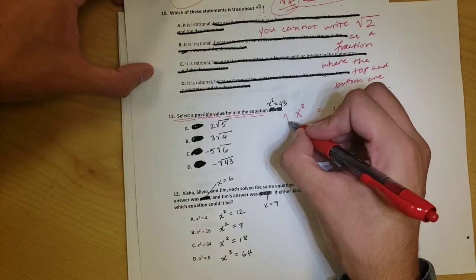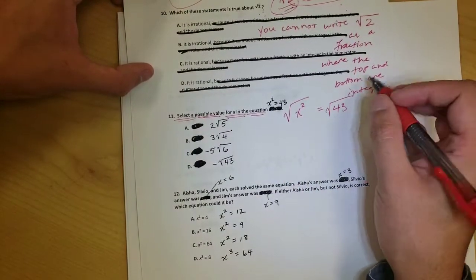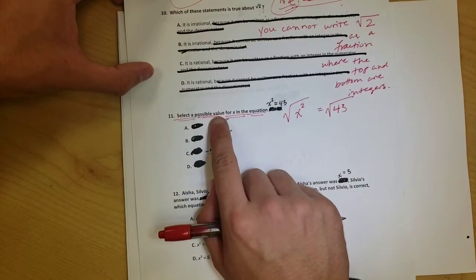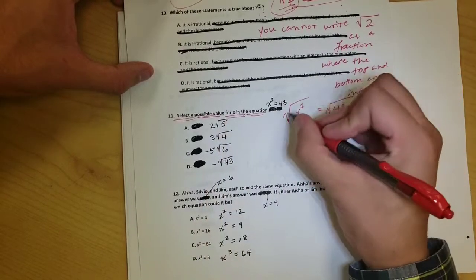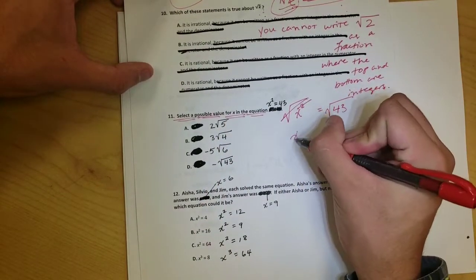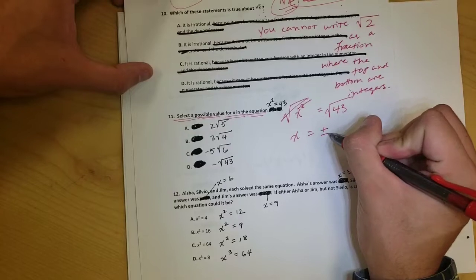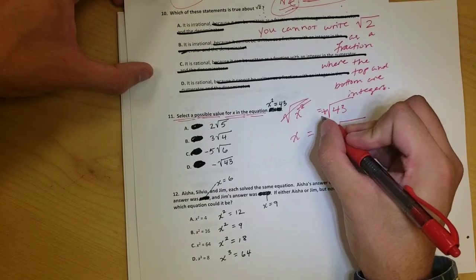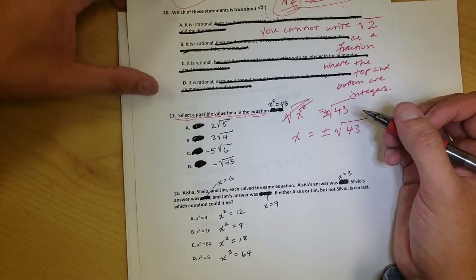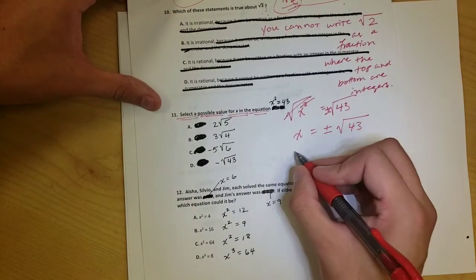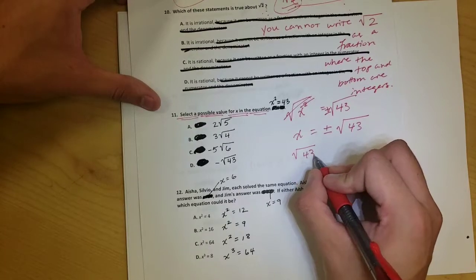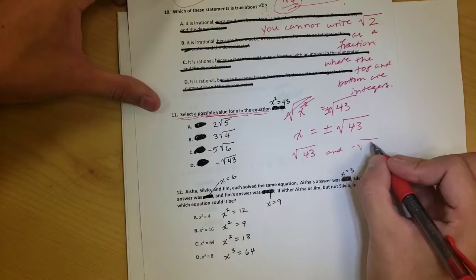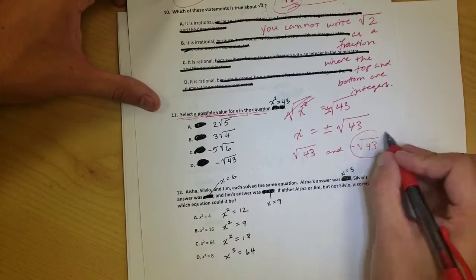The way to do that, same thing as before, is to take the square root of both sides to get rid of the squared, because we want the x by itself. They're asking for a possible value for x. So we can cancel those out, and we get x equals plus or minus the square root of 43. I really should have written plus or minus up here too. Whenever you take a square root, you always put plus or minus. What does that mean? That means the positive square root of 43 is a possible value for x, and the negative square root of 43 is another possible value for x.